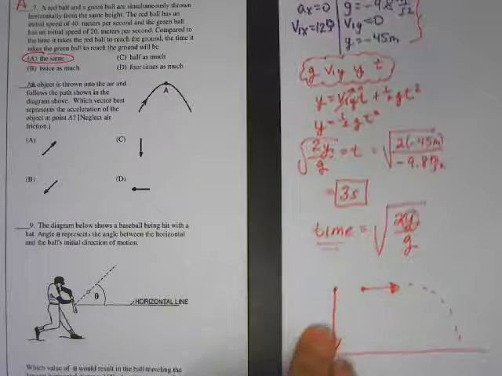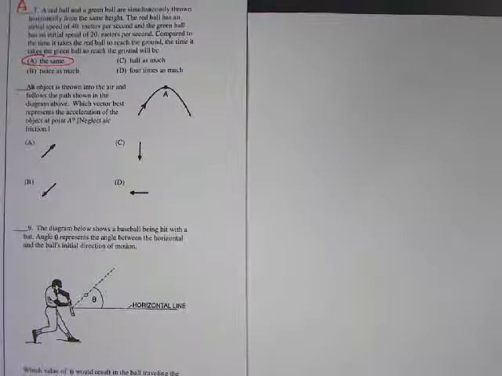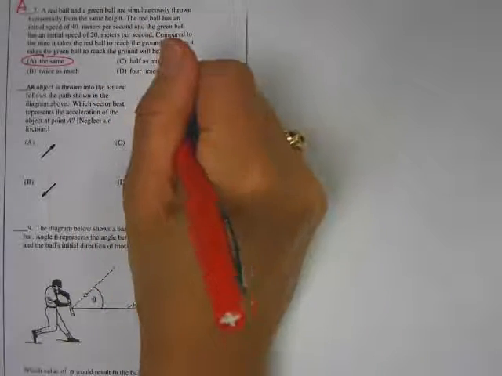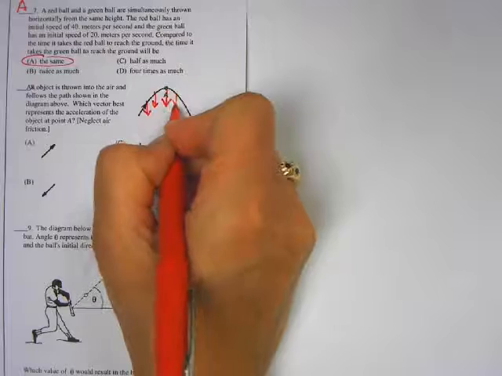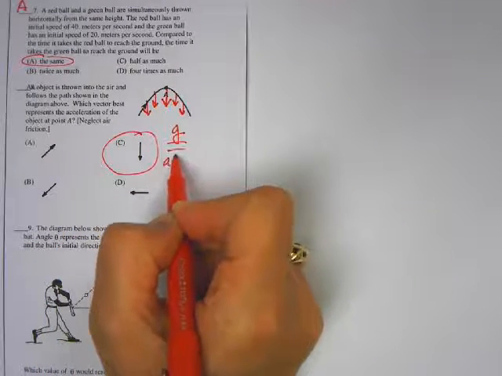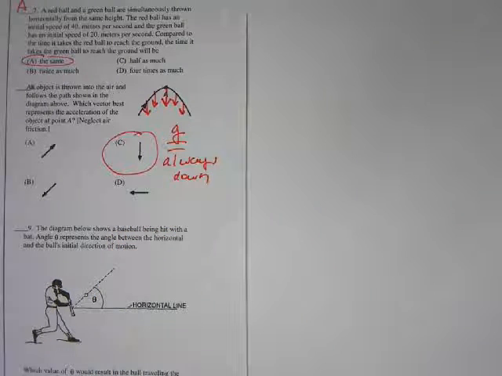Okay, number 8. It says an object is thrown into the air and follows the path shown. Which vector best represents the acceleration at point A? Well, the acceleration due to gravity always pulls down. So it doesn't matter if it's here, here, here, here, here. The acceleration, g, is always down, no matter what. So it doesn't even matter if this is a projectile. If I throw something up, whether it's going up or coming down, gravity always pulls down.